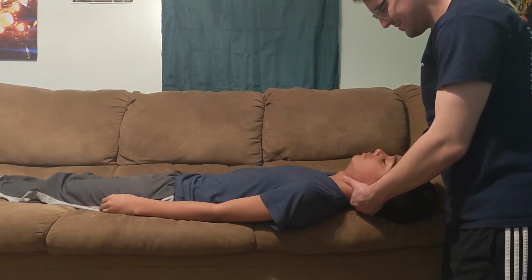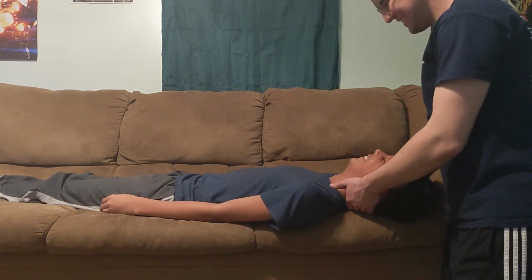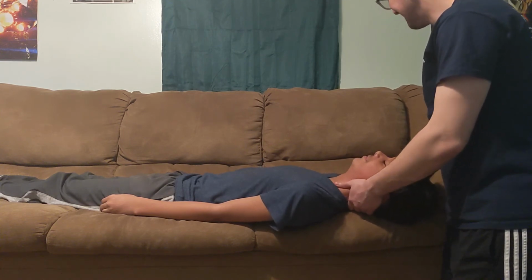Here I am providing a grade 3 mobilization, so I'm able to pick up the slack, then move the joint from mid to end range.